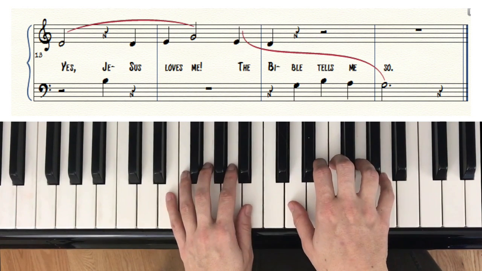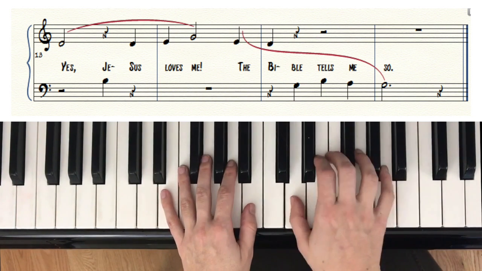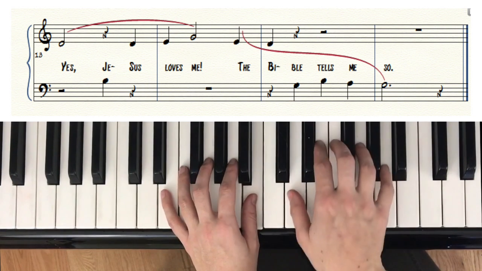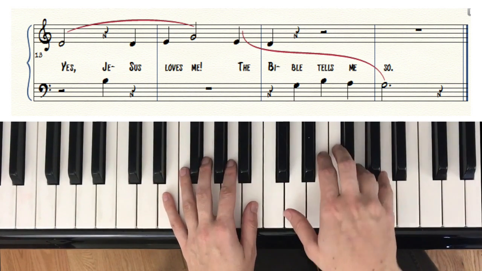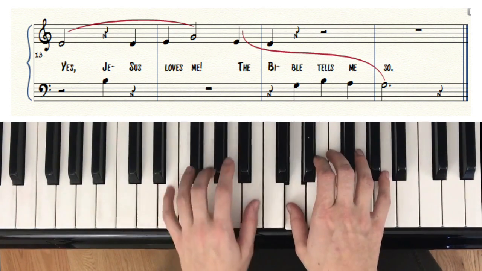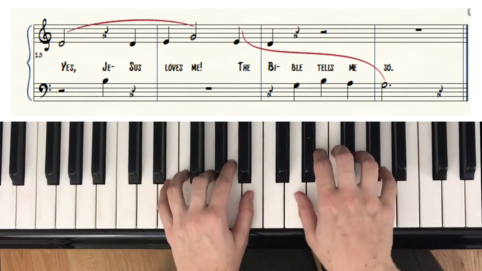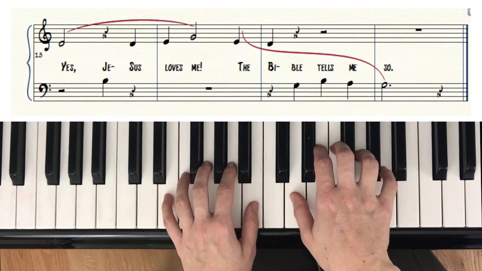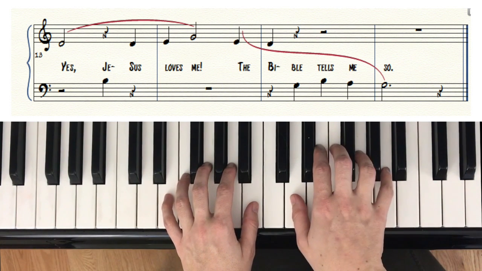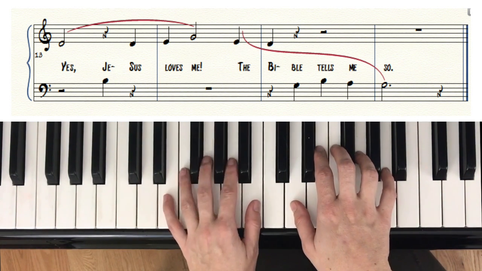Let's try that line together. Ready, go. 1, 2, 3, 4. 1, 2, 3, 4. 1, 2, 3, 4. 1, 2, 3, off. How'd you do? That last part's a little tricky, so if you need to spend some extra time with it, that's okay.